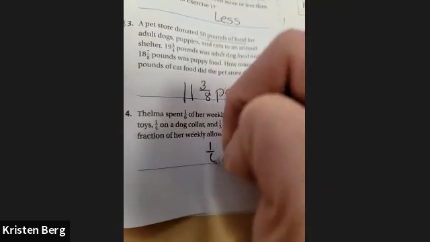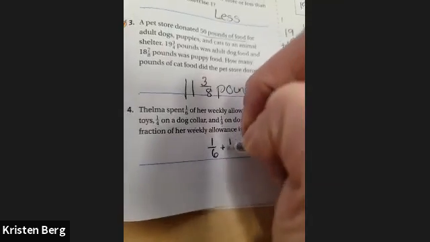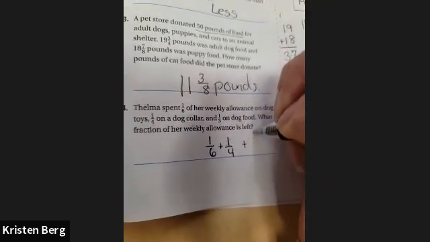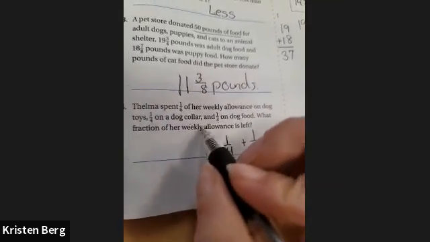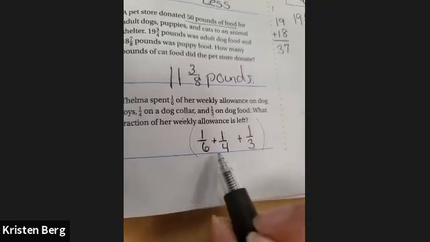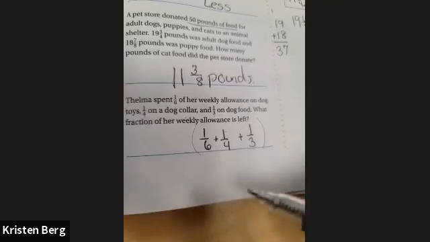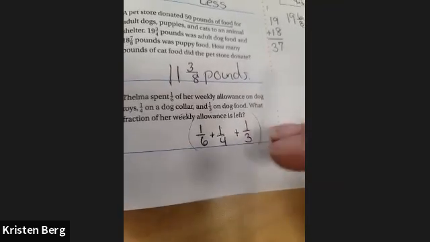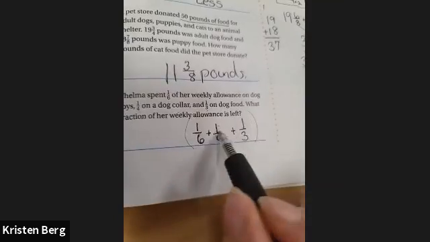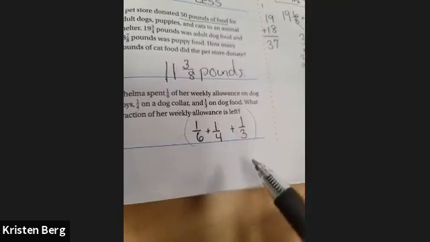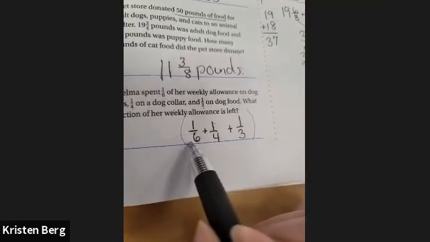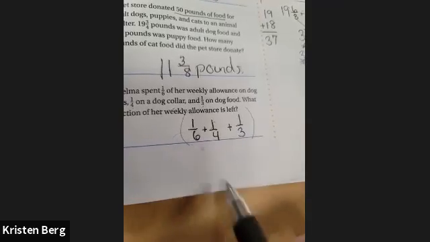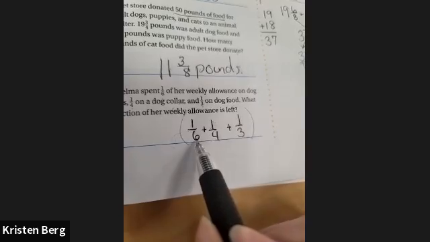1/6 plus 1/4 plus 1/3 is what she's going to end up spending. So here's the thing. We have 3 fractions. And this is when I really like my multiple way of finding a common denominator, because when you try to find a common denominator with 3, it's going to get pretty ugly. So if you take my way to do these ones that have 3 at a time, it might be easier for you, which is finding the bigger of the 3, which is 6.